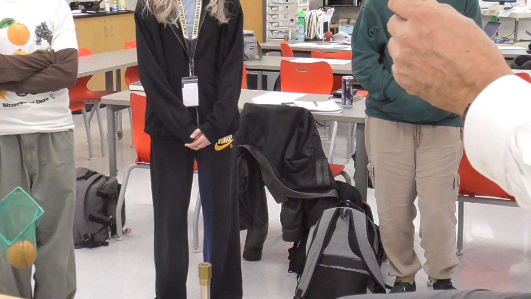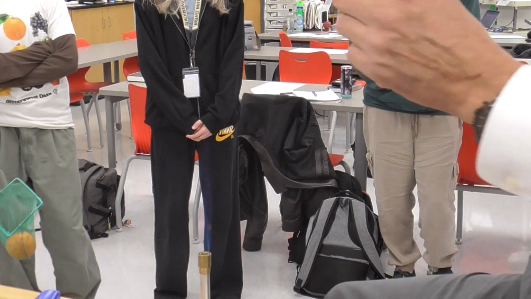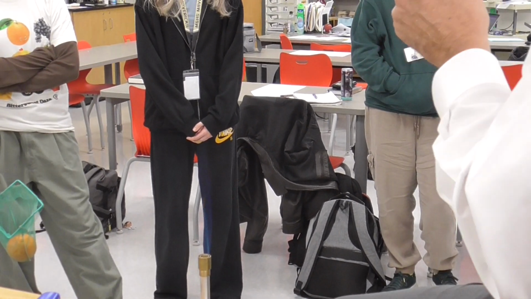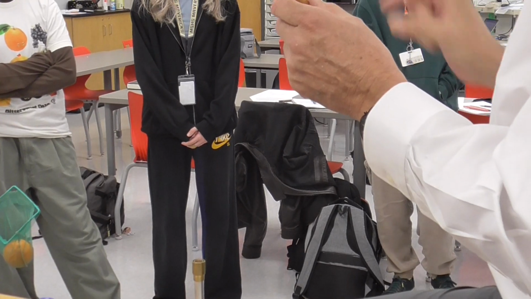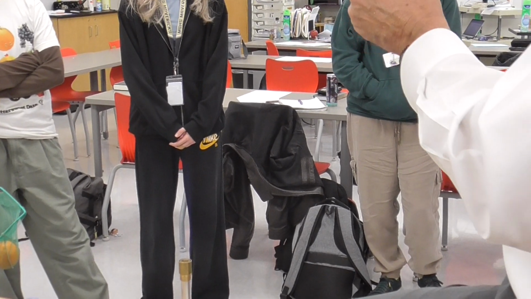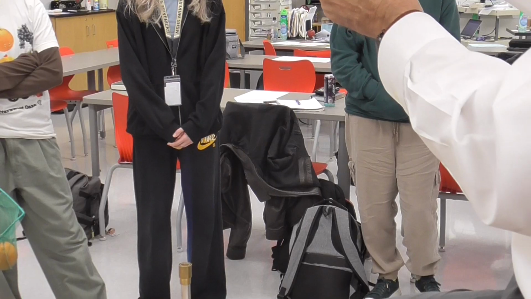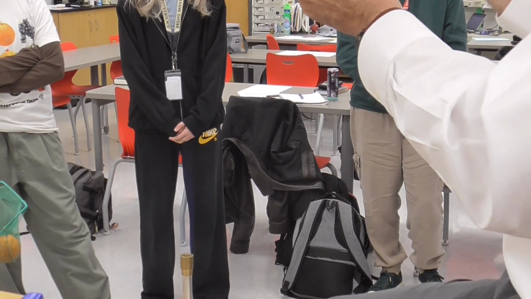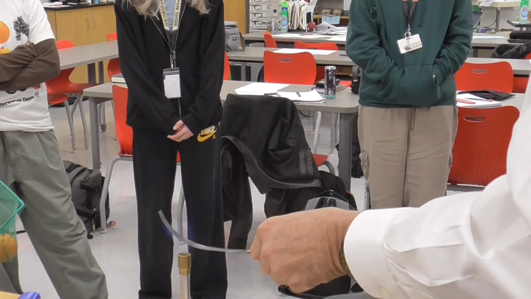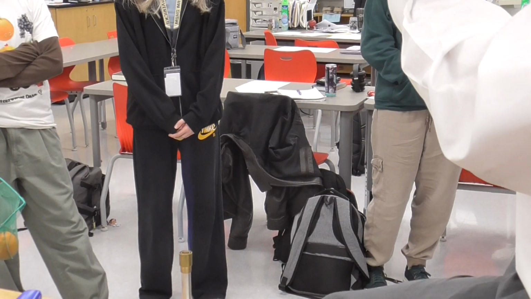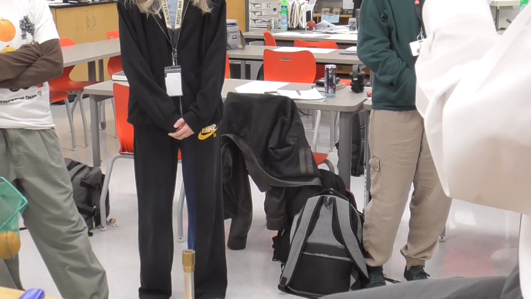So if you have the old style thermostat in your house where there's a little slider that you move to set the temperature, basically inside your thermostat there's a piece of metal like this. As the temperature in your house changes, the pitch of that piece of metal changes.